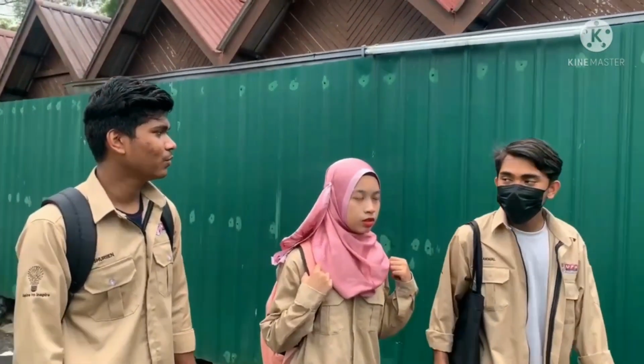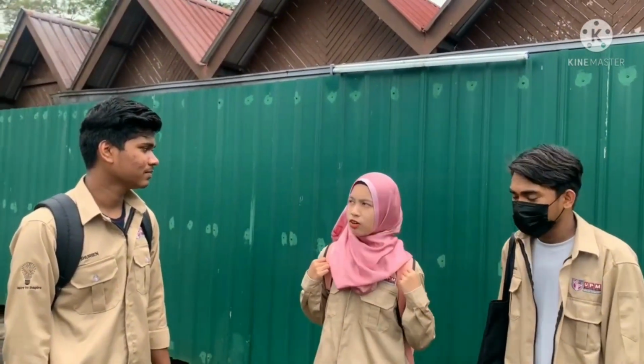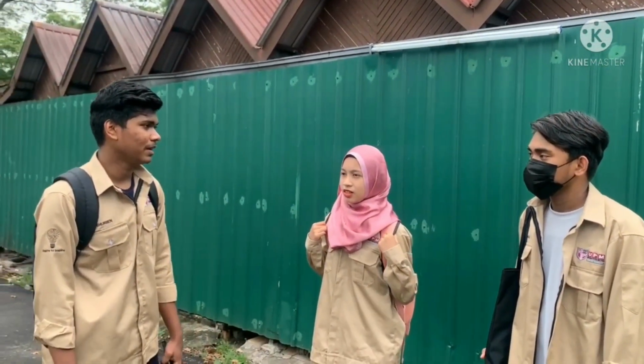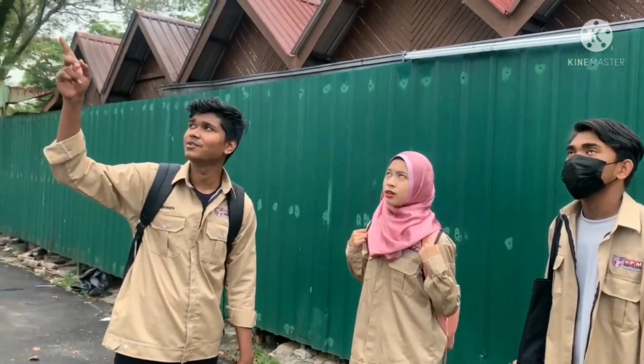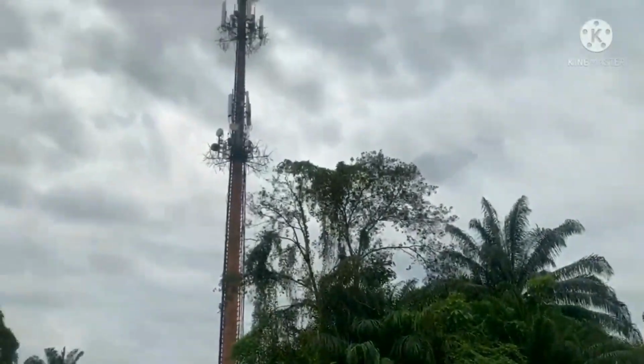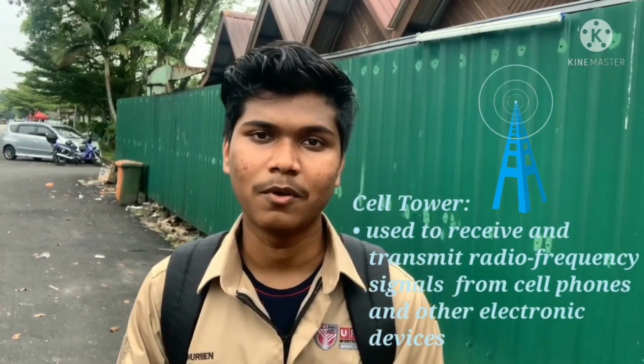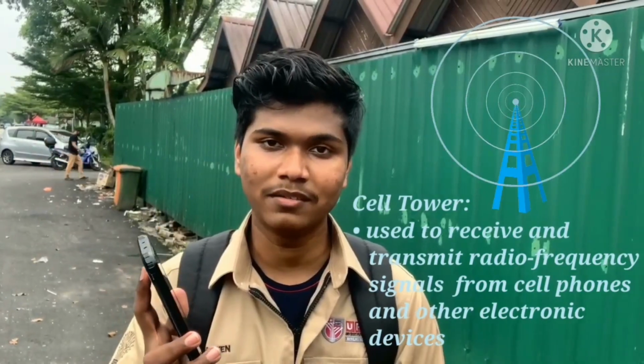Guys, do you know what the application of Biot-Savart's law is? No. So, one of the applications of Biot-Savart's law is based on cell towers. A cell tower is used to ensure proper elevation for antennas that receive and transmit radio frequency from cell phones and other electronic devices.